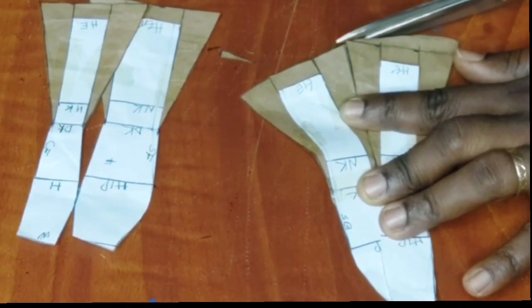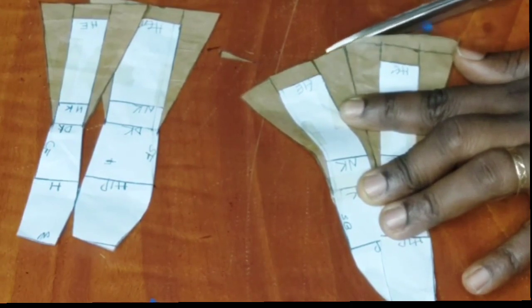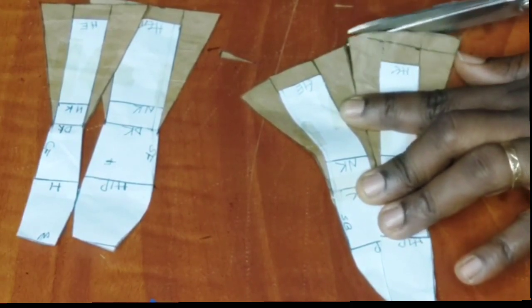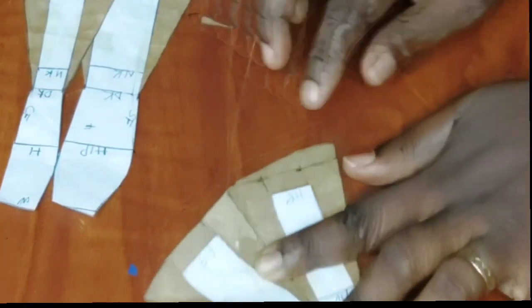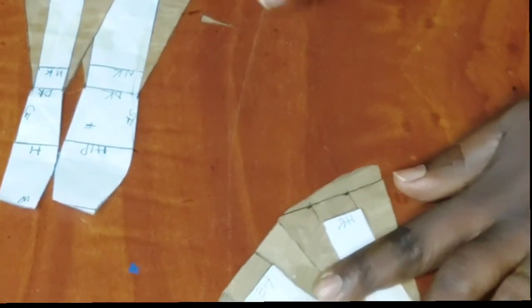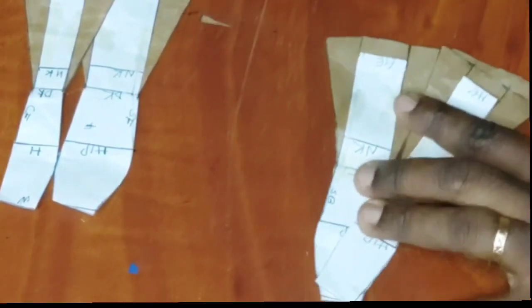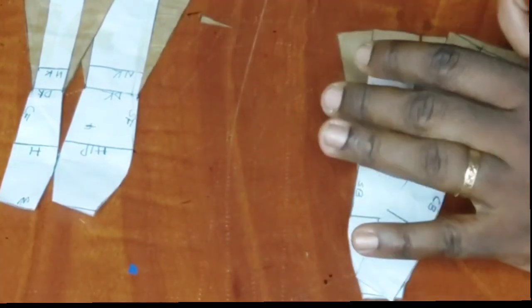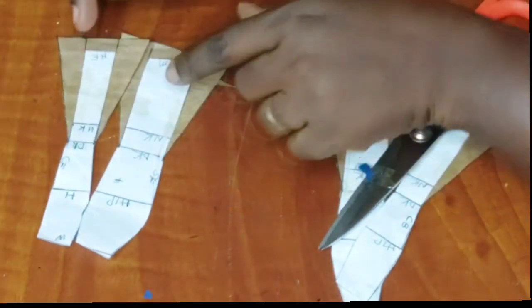Then by the time you finish joining, you can trim the sharp edges at this point. You can see how round it is. This is the back. Then let's try to make the front part the same way.